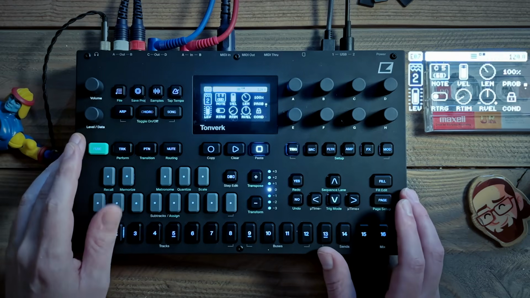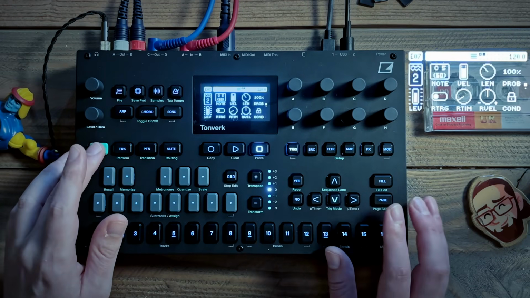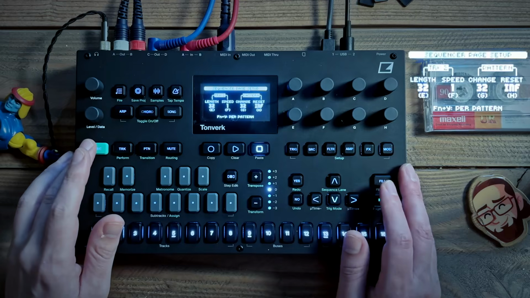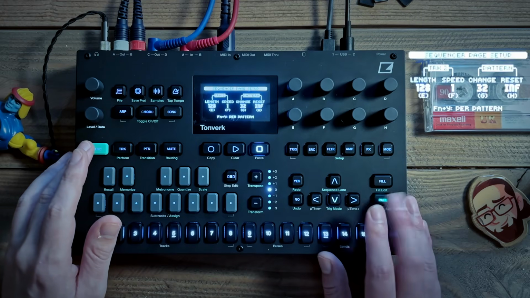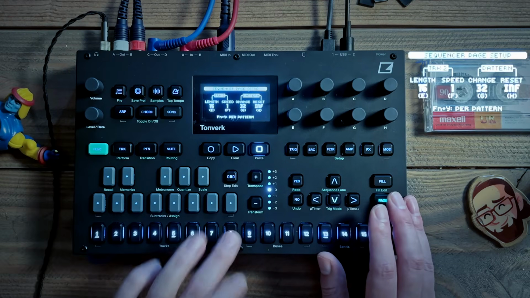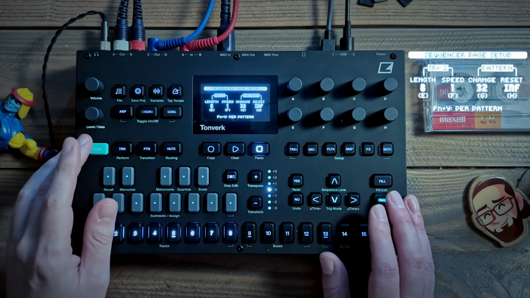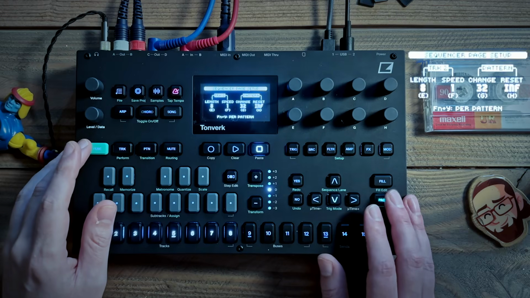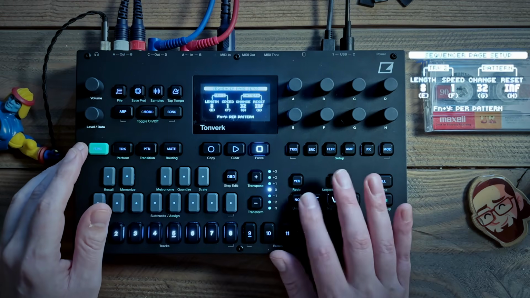Now let's first set up our track scaling with per track. Actually, I just want to go back to 16. And we are going to go with an 8-step sequence. Keep it simple.